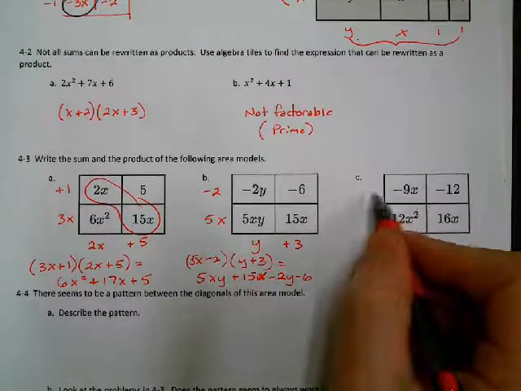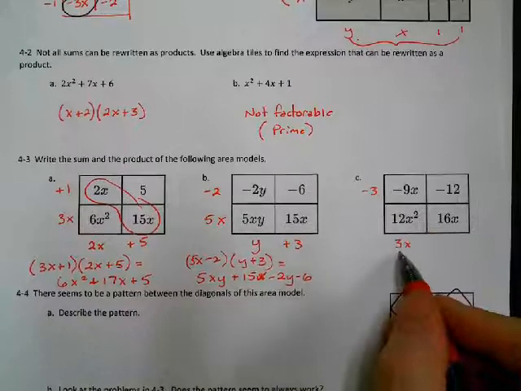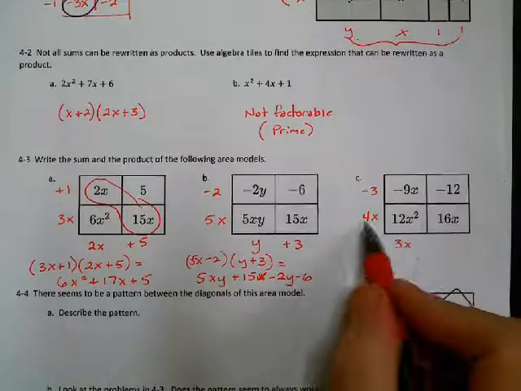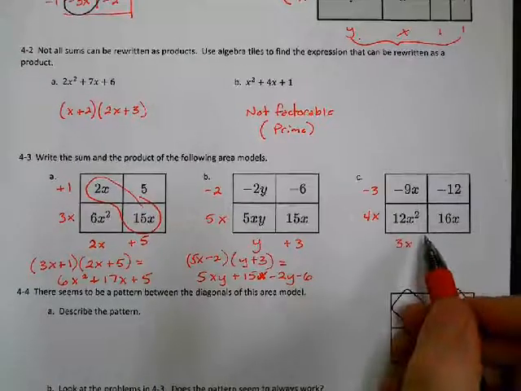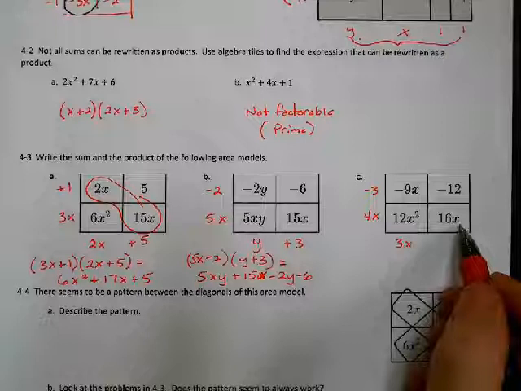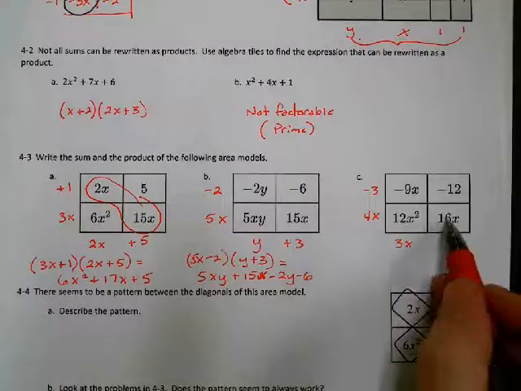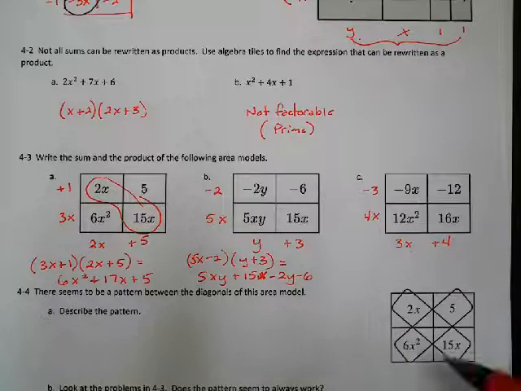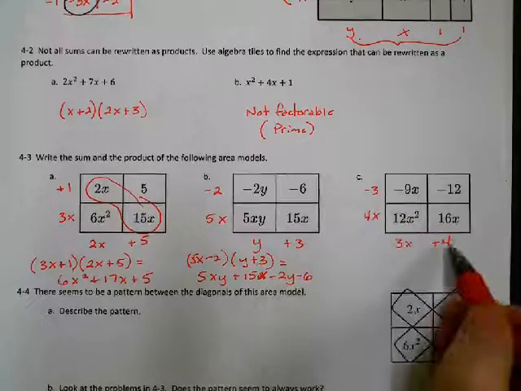So 3x times -3, that's -9x. That means this one has to be 4x, because 4x times 3x is 12x squared. All right, so working this way, 4x times something equals 16x, this must be 4. So 4x times 4 is 16x, that works, and -3 times 4 is -12. Everything is right in the world.